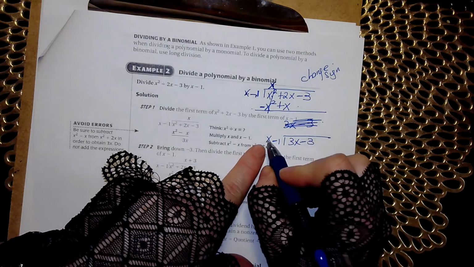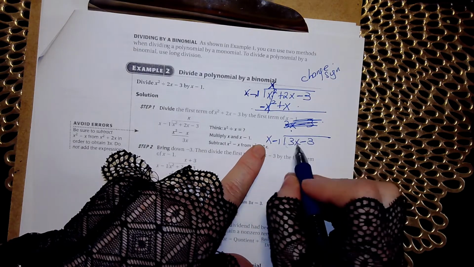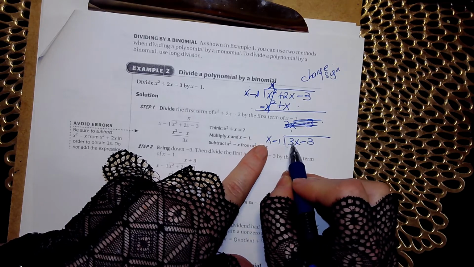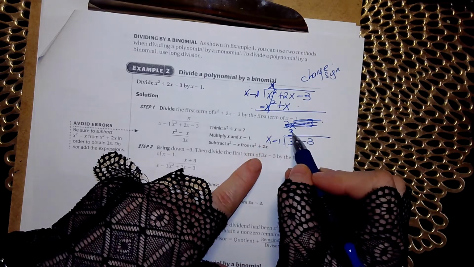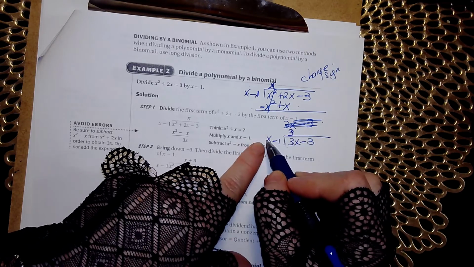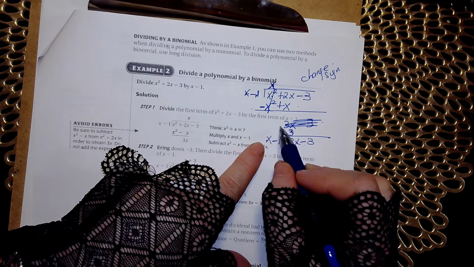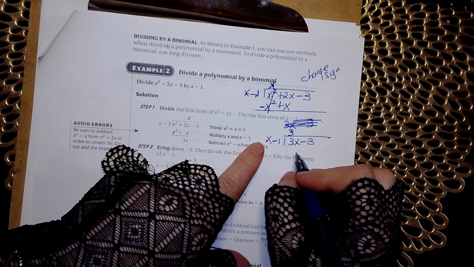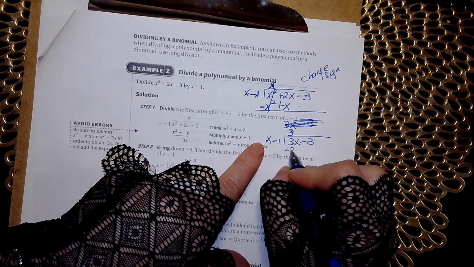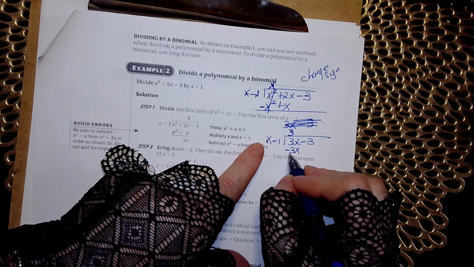So x times what is going to give me 3x? If I've already got the x, what am I missing? Hopefully you can see it's a 3. And then you check. 3 times x gives me 3x, which is correct. But remember, what do I always have to do? When I multiply and I put it underneath, I have to change a sign. So I get a negative 3x. So this is positive 3x, but I change the sign.